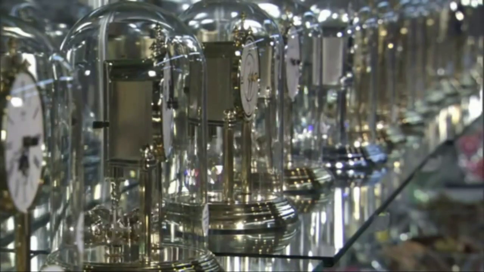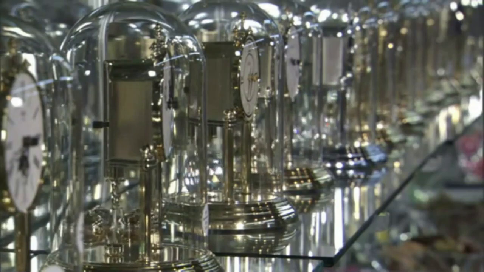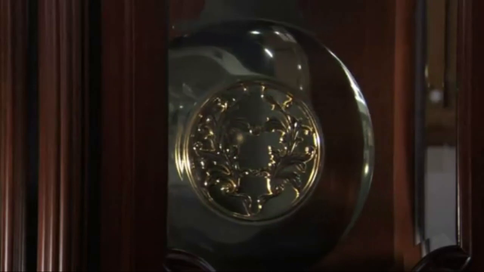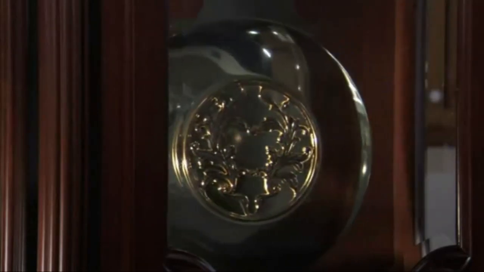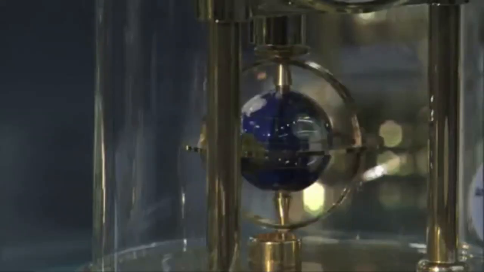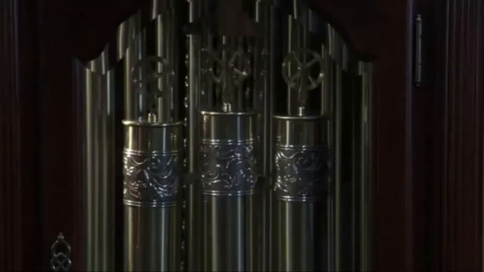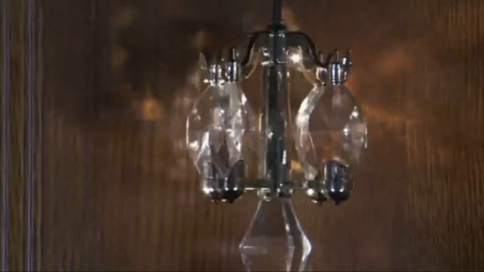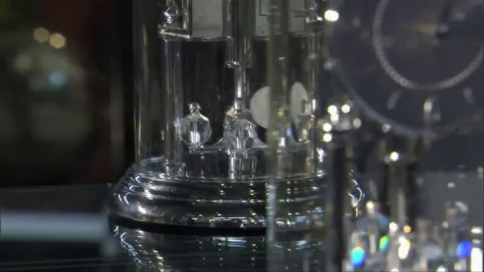A clock is any device that counts events that occur at regular intervals. The event that drives a clock can be just about anything. The swing of a pendulum, the bounce of a ball, the unwinding of a spring, or the changing current in an electric circuit. Any regular event will do.